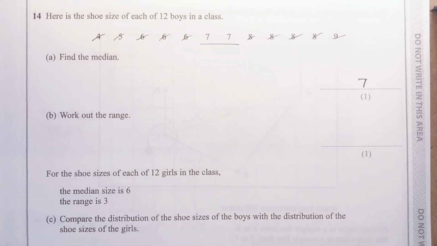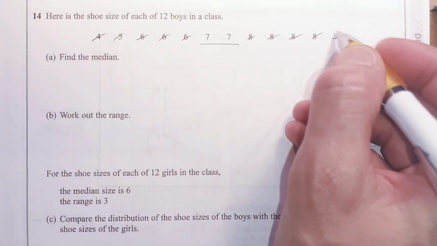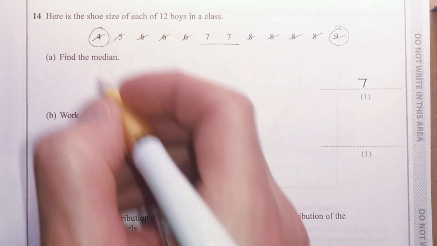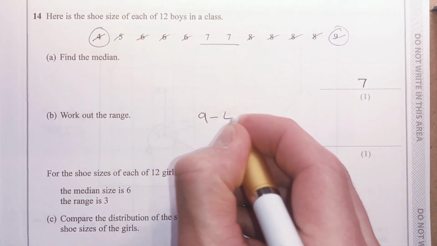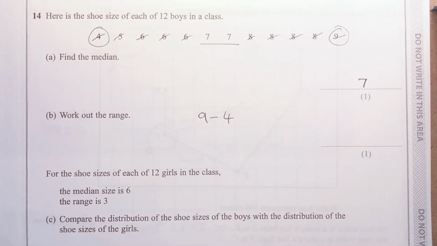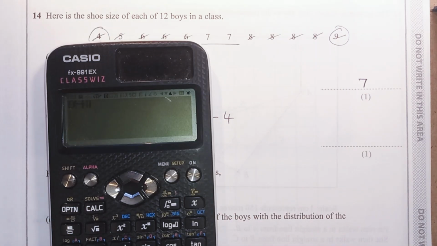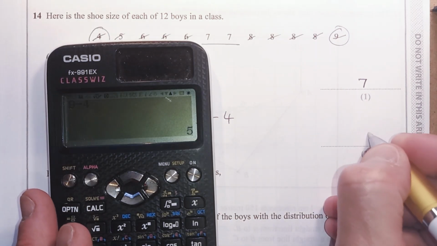Work out the range. Well, the range is the biggest minus the smallest, or the difference between the biggest and smallest. So 9 minus 4, which is 5.